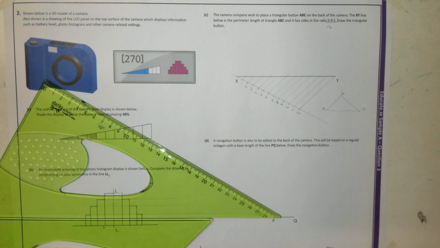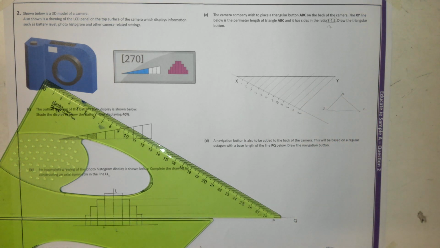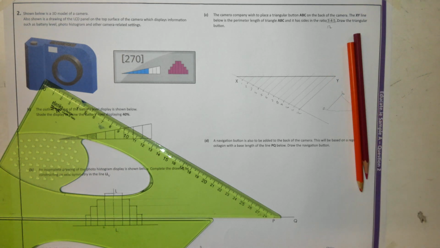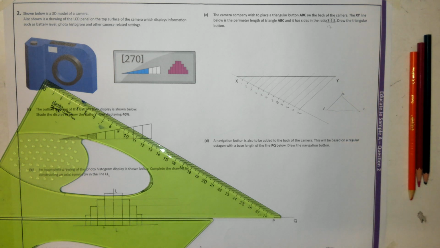Now you can see my XY line is divided into 12 equal parts, and the key thing I want to take here is, I'll just use colours to show you. So for example, I could have these 3 colours here, and I'm going to use each one to represent each part of my ratio.